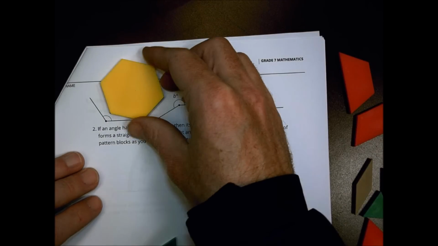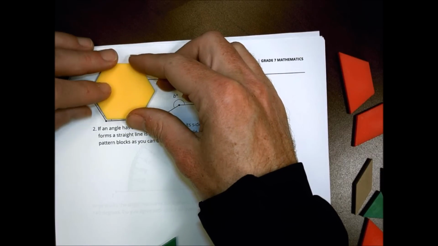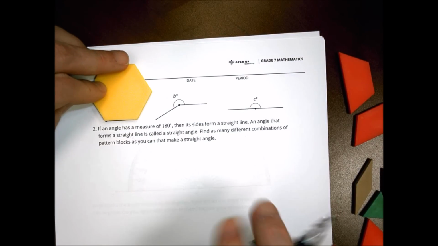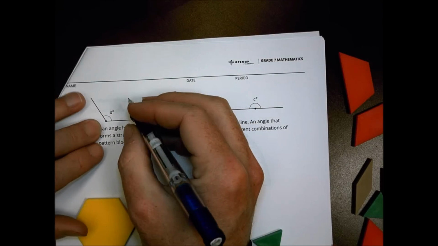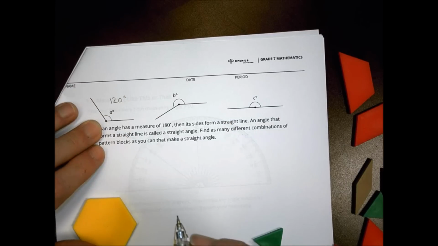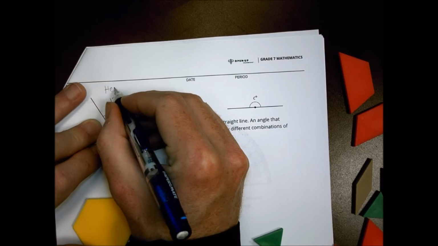So when I slide the hexagon piece in there, what do I see? Hey, it fits perfectly. So what is the measurement of that angle right there? The hexagon, when I look back at my notes, right? It's gonna be 120 degrees because it fits there perfectly. That's part of that hexagon angle.